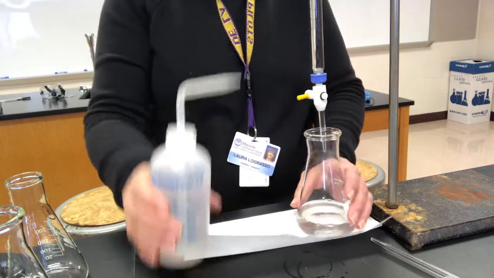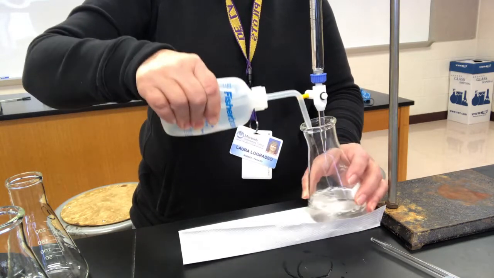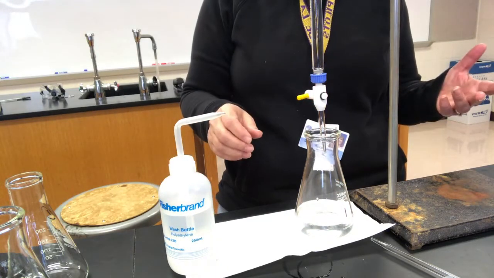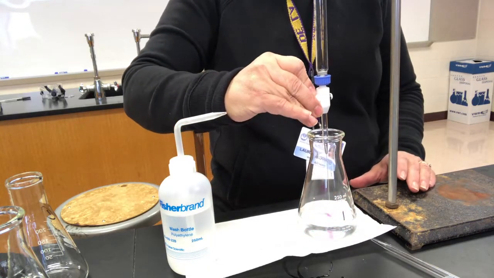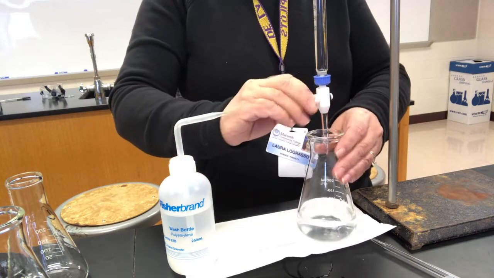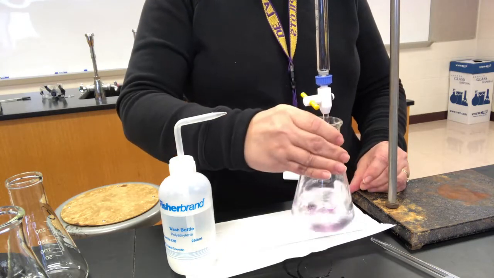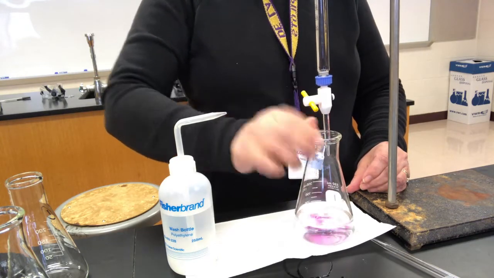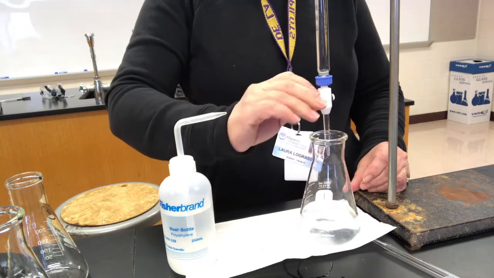So because I added rapidly, that means a lot of splashing probably occurred. So I'm going to rinse down the sides and make sure that any splashed moles are up in there. Now, from here I'm going to be careful. So being careful, as you get more and more experience with pipetting, initially I'm just going to add squirts and swirl. And as long as it's not lingering very long, I can feel pretty confident that adding a significant squirt is not going to put me over. And when it starts lingering a little bit longer, then I'm going to start slowing down.